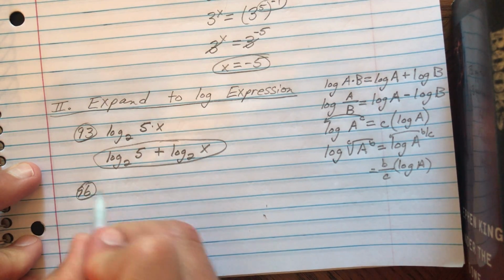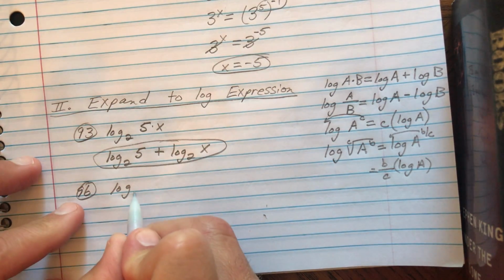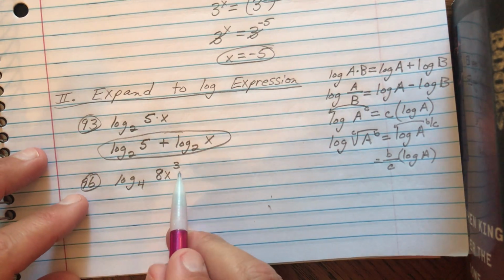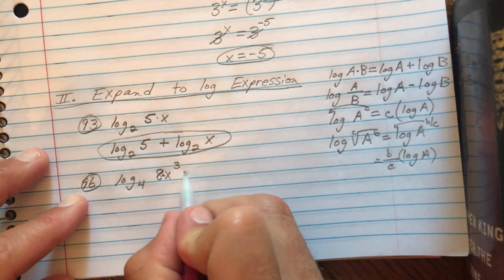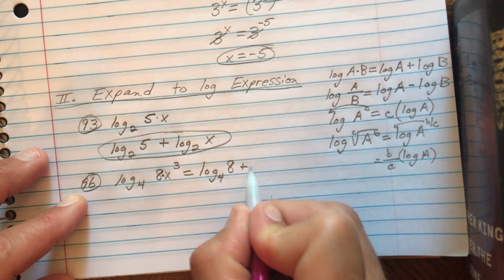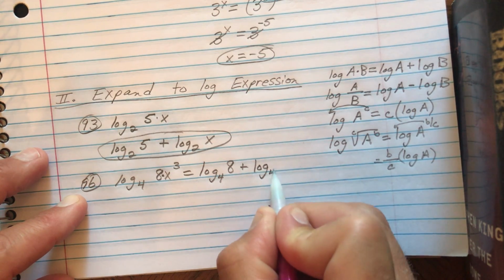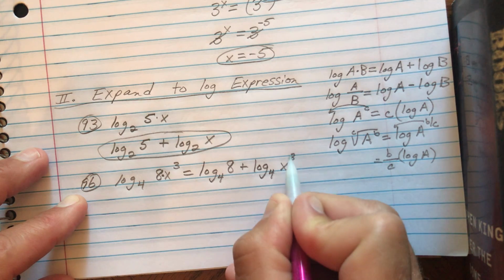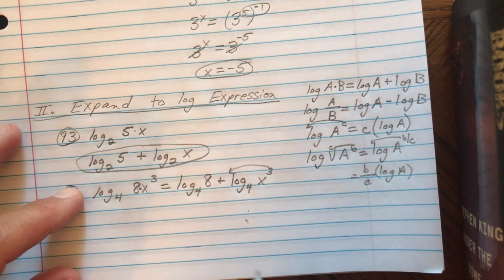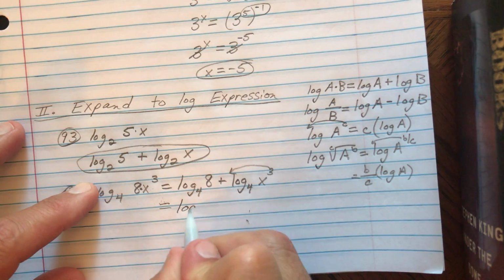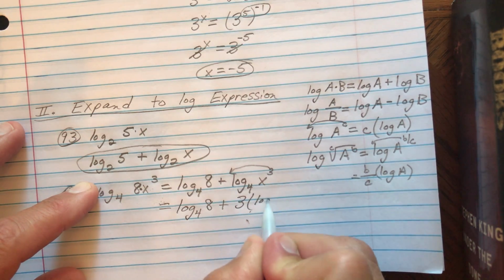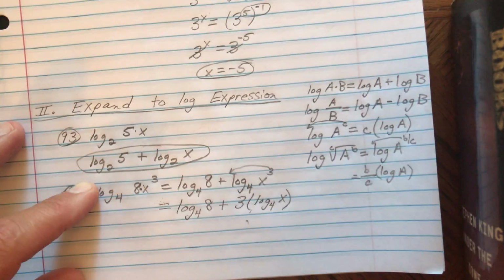96, you have log base 4 of 8x to the third. Now we have an exponent here, but first we still have a product. So we're going to break that apart. Log base 4 of 8 plus log base 4 of x cubed. This 3 can fly out in front according to this third rule here. So this is log base 4 of 8 plus 3 times log base 4 of x.